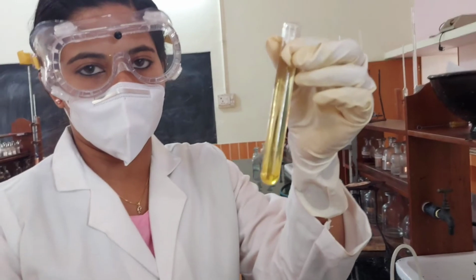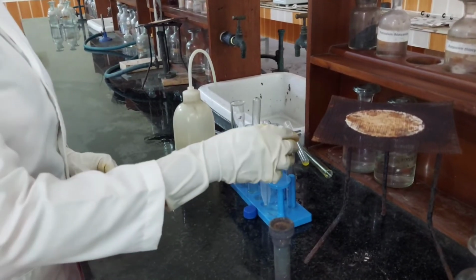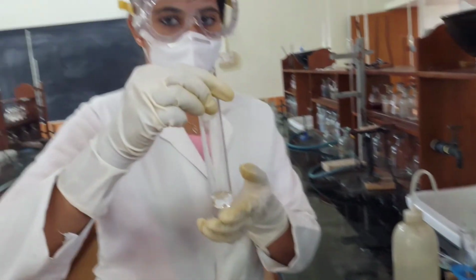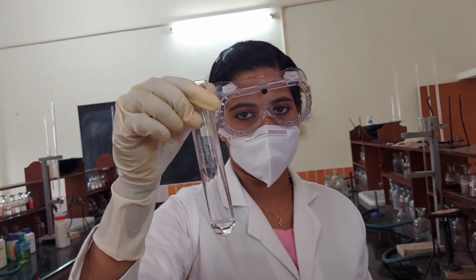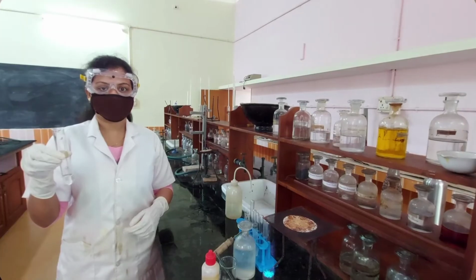No white precipitate is formed. Absence of calcium. Thus, the given solution contains strontium as group 5 cation and magnesium as group 6 cation.